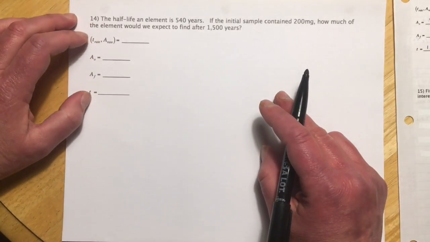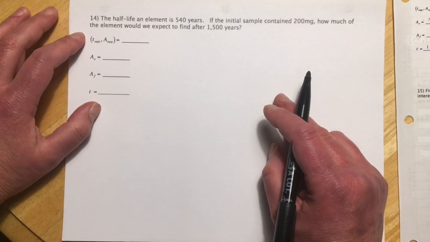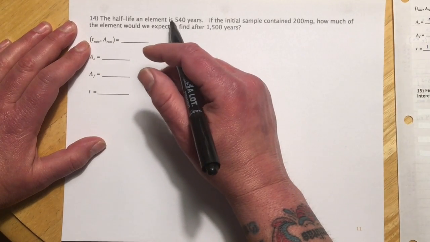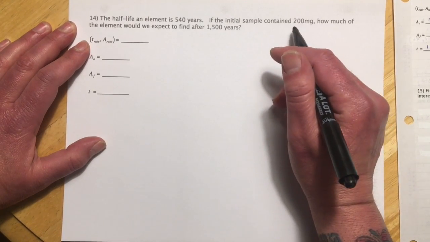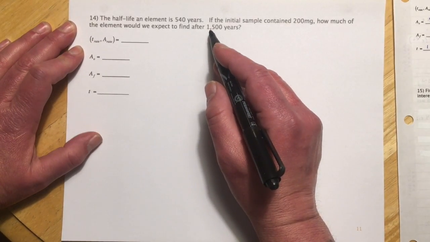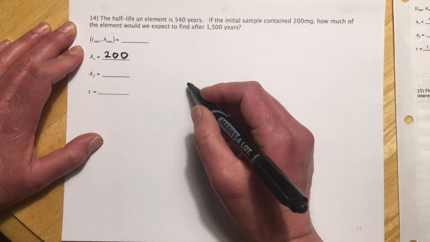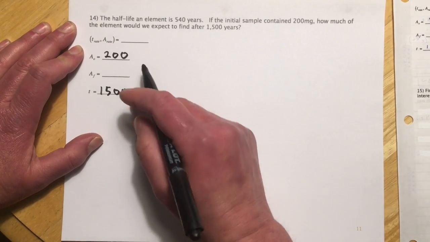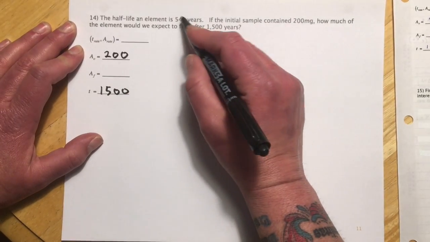Okay, so this wouldn't be on the test. This is just kind of like how I organize myself when I'm setting these up. If you have something different that works for you, you certainly don't have to show this. So the half-life of an element is 540 years. If the initial sample contained 200 milligrams, how much of the element would we expect to find after 1,500 years? Okay, so they told us that our initial amount is 200 milligrams, and the time is going to be 1,500 years. That's what we're trying to find, is the amount that will give us at this time. And then they gave us this half-life thing.